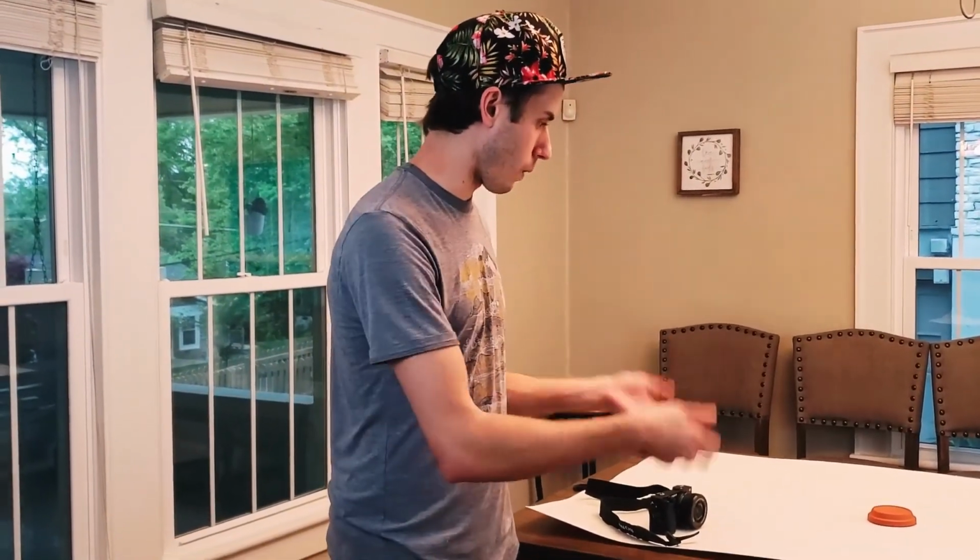So that's another thing you can do to speed up this whole process of taking all of your photographs. Now that we have all of our photo information on our object, let's hop into the computer and we'll start putting this stuff together.